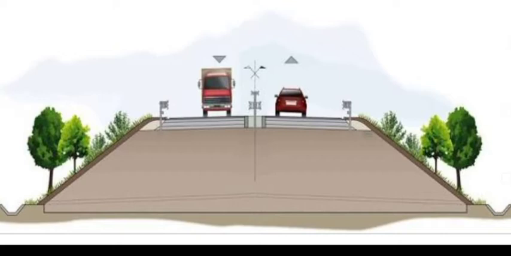That is one of the costliest construction activities, and it affects the movement of vehicles, right?